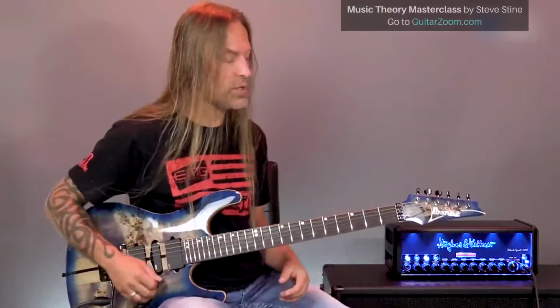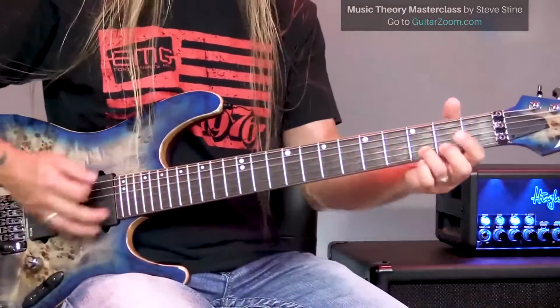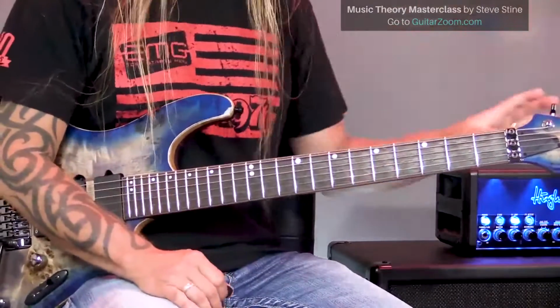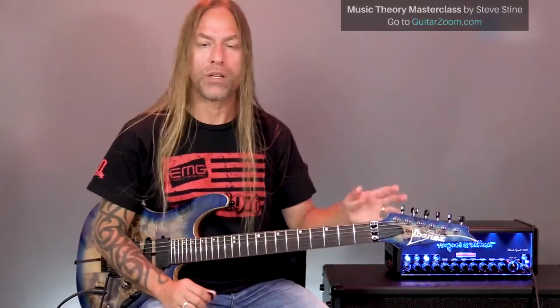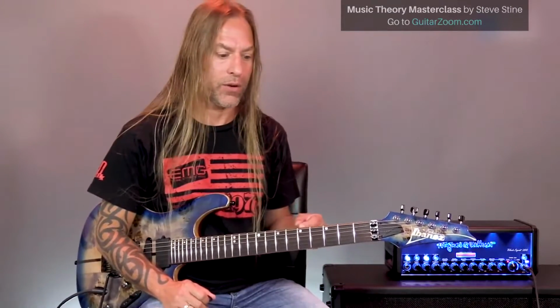Now, let's look at the other side of that. Let's go to open chords. I'm going to go back to clean here. G and D and C. And maybe that's more the kind of thing you're into. You like more open chords. You like the sound of G, C, and D and all that sort of thing.